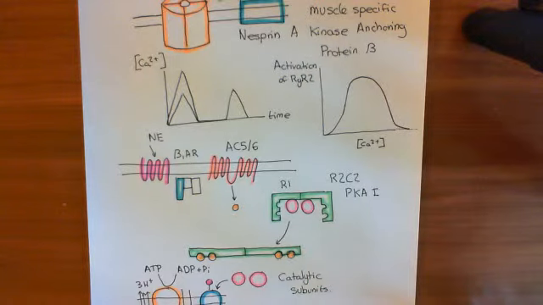And if we have more sarcomeres contracting, then we're going to get more force out of that cardiomyocyte, and we're going to eject more blood from the chamber, and therefore have a greater stroke volume, and therefore a greater cardiac output.